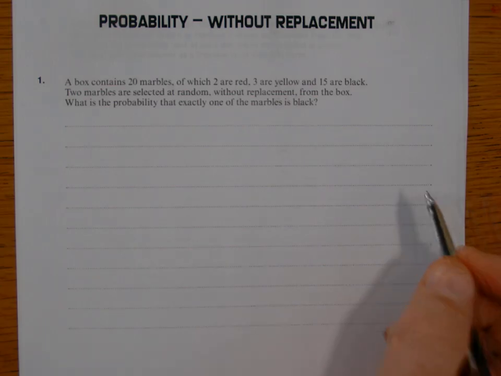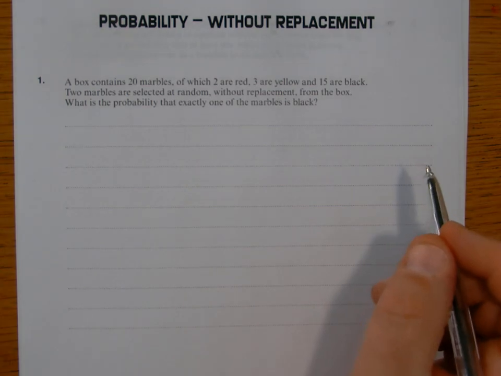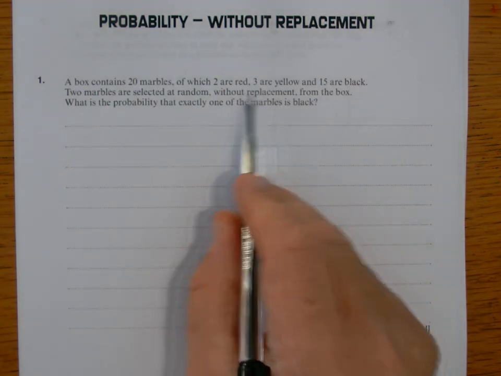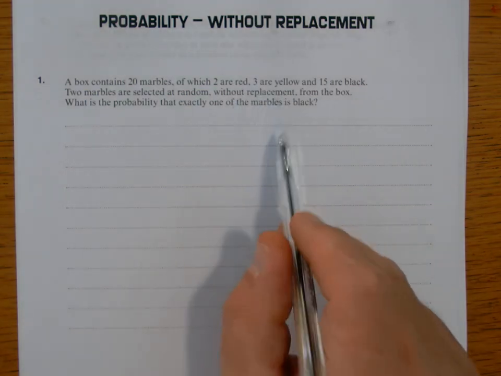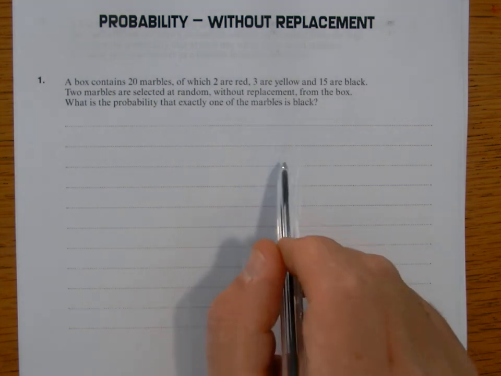So, 2 marbles are picked out from the box. After the first marble is picked out, it's put to one side, it's not put back in the box, okay? So that's what that means there. It's kept away from the box, and then a second marble is chosen. We want exactly one of these to be black, okay?